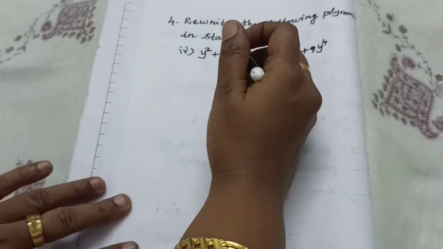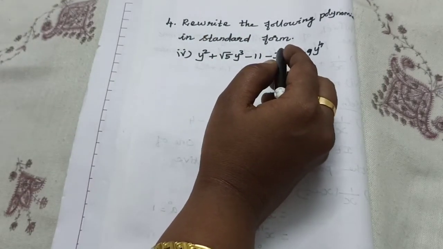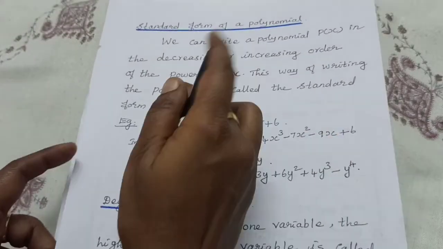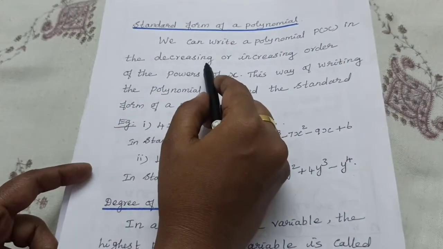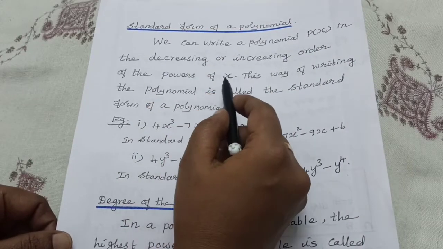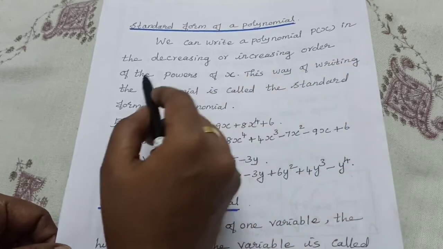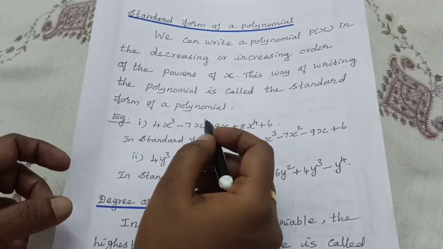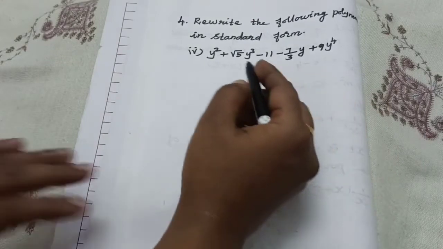Next, fourth sum, rewrite the following polynomial in standard form. How can we find the standard form? See, we have to write a polynomial p of x in the decreasing or increasing order of the powers of x. That is called the standard form of the polynomial, isn't it? Already we learned.